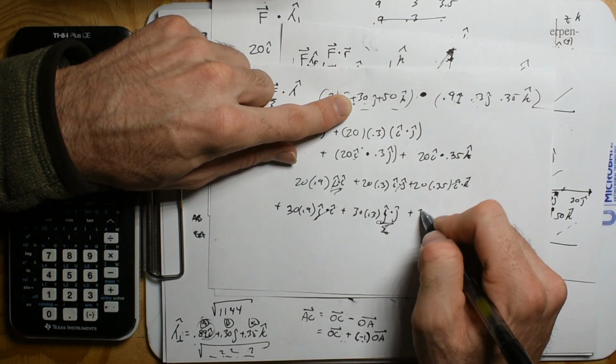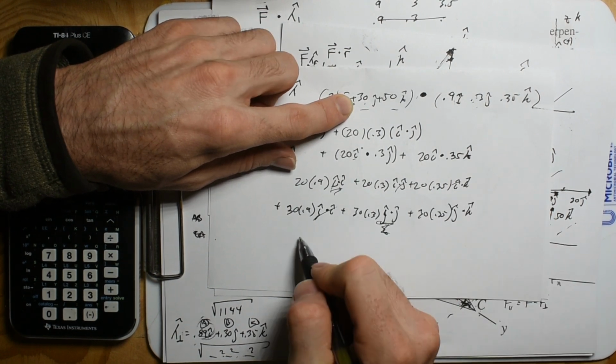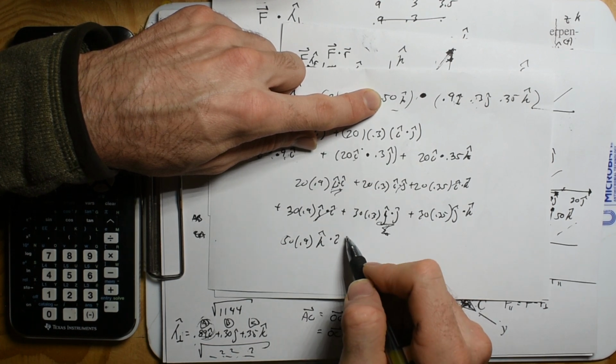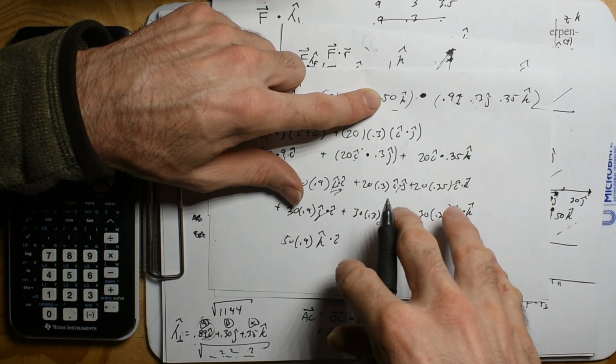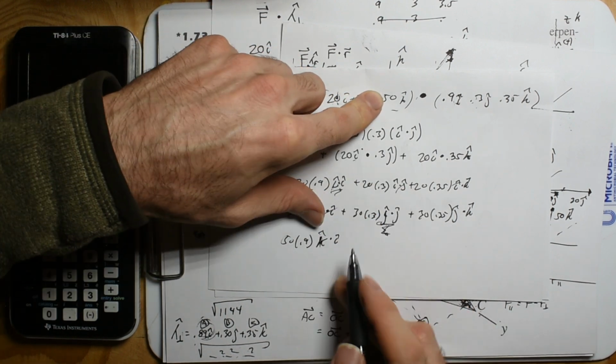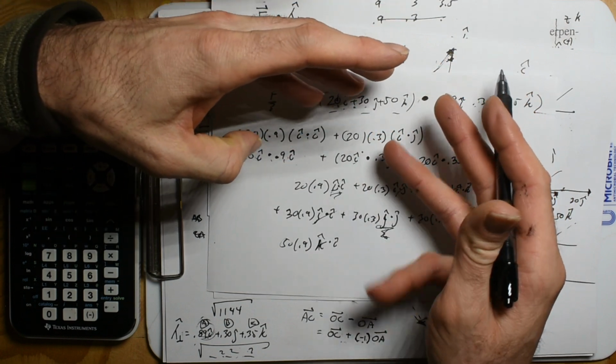But it's good to do this every once in a while. j dot k, and then we got 50.9 k dot i. And so now that we went over kind of what it looked like, when you do this, you can kind of visualize that in your head. You're like, oh, I didn't realize that this was 3 different vectors.